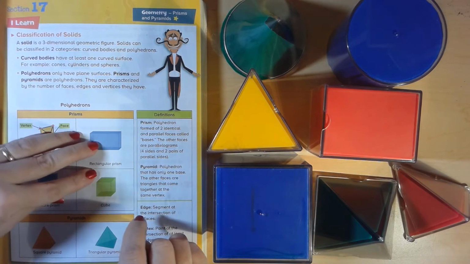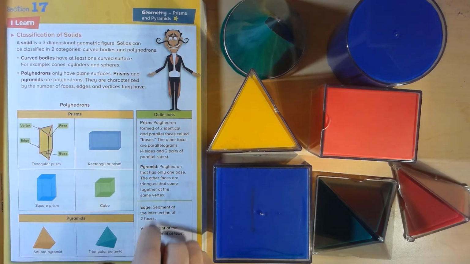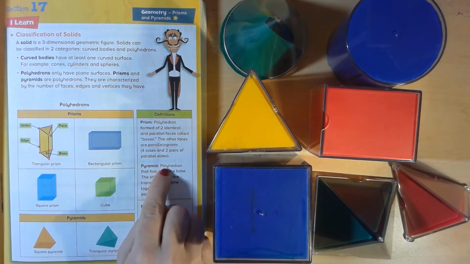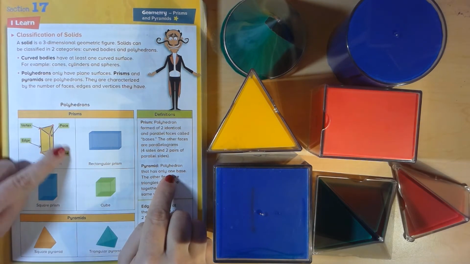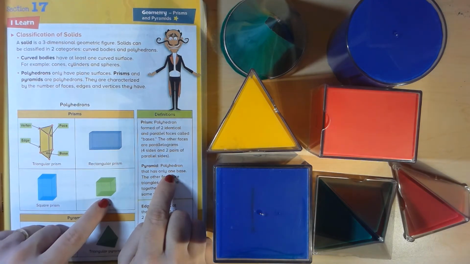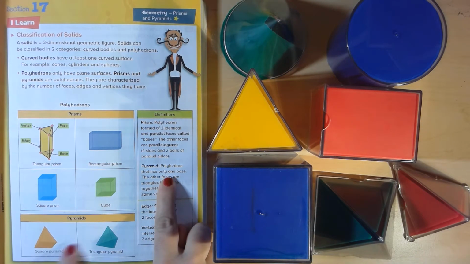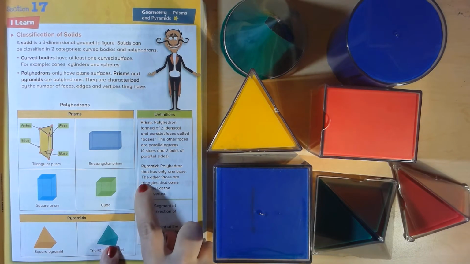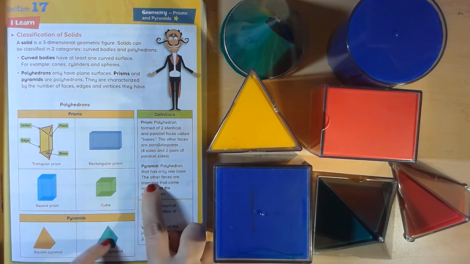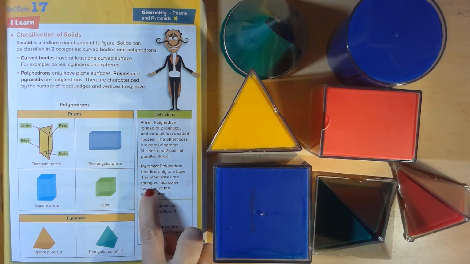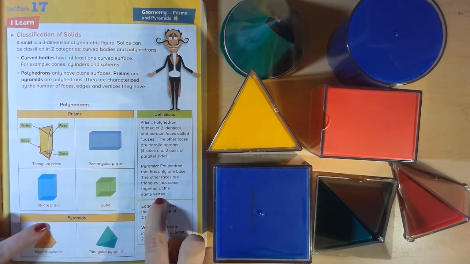So what makes prisms different than pyramids is that pyramids are polyhedrons, but they only have one base. Remember, prisms have two bases. Pyramids only have one base. The other faces that go around it are always triangles, and they come together at the same vertex.